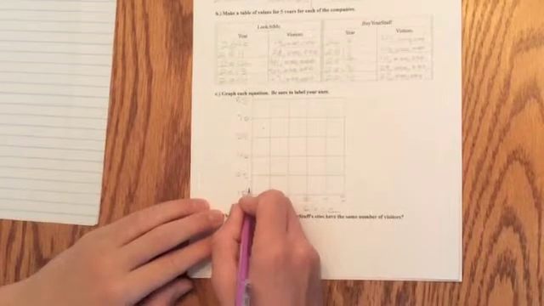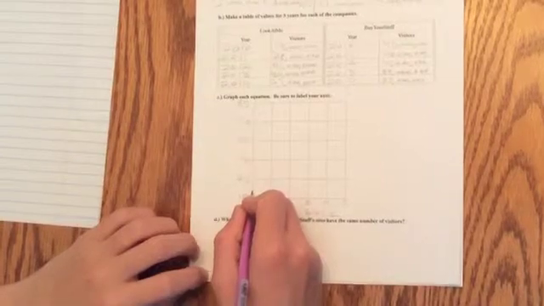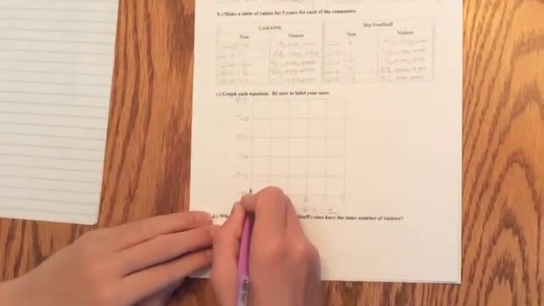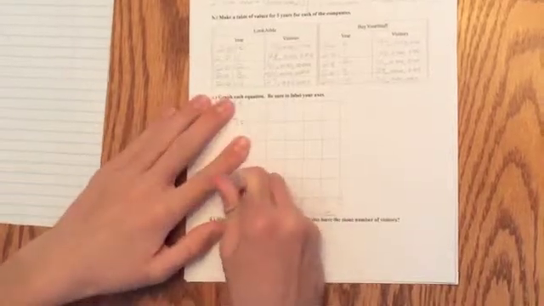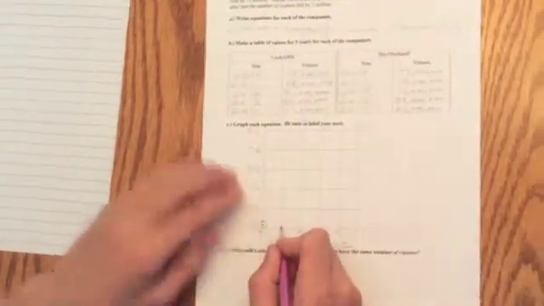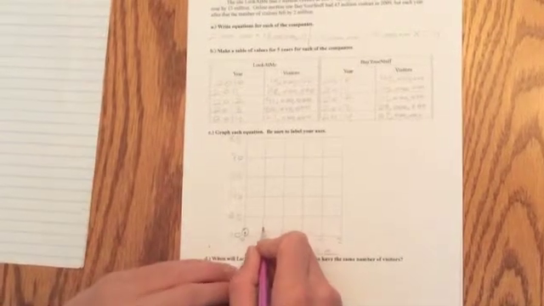Did you want me to do different points? Yeah, circles for this first one. Okay. So I'd say it's maybe around there. And for 1 year since, which is 2010, say it's 15.